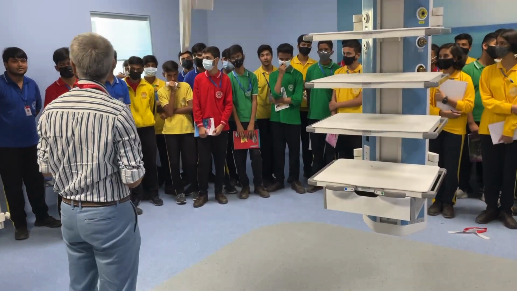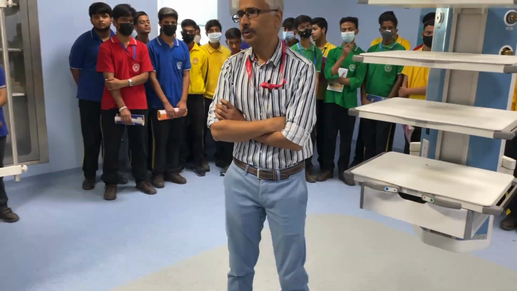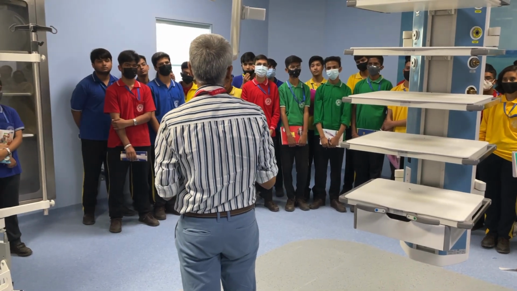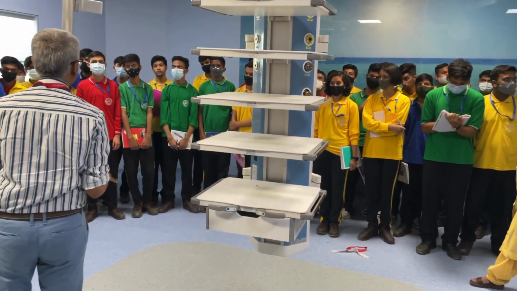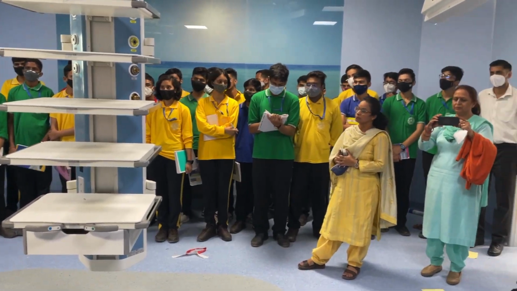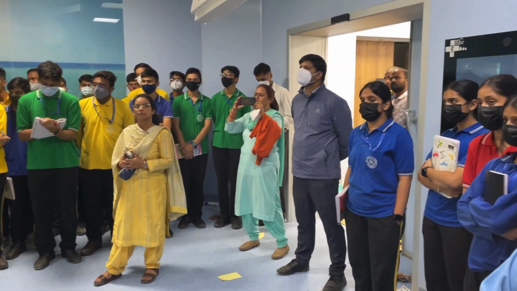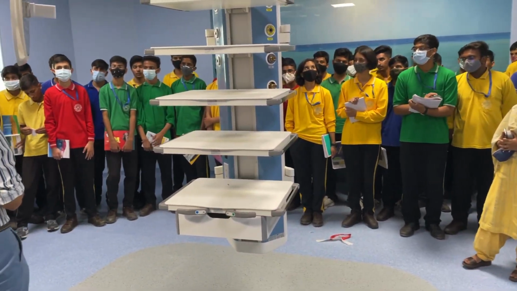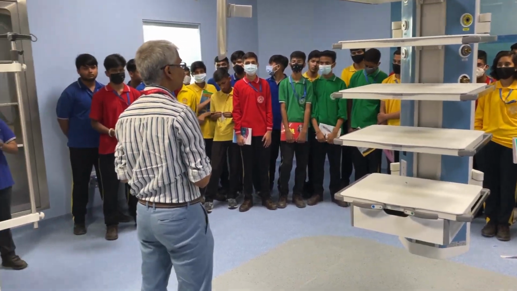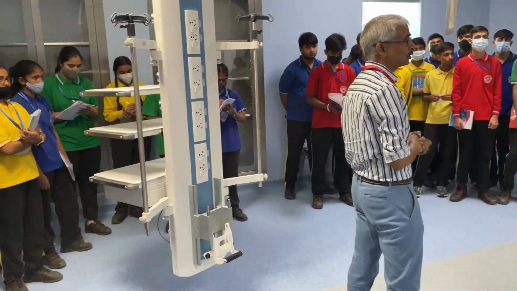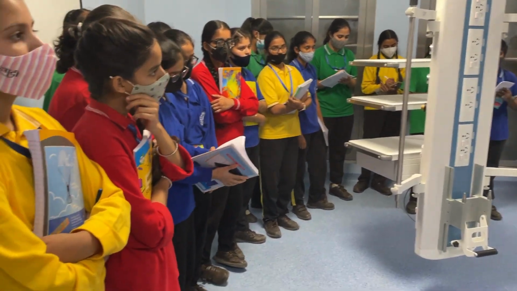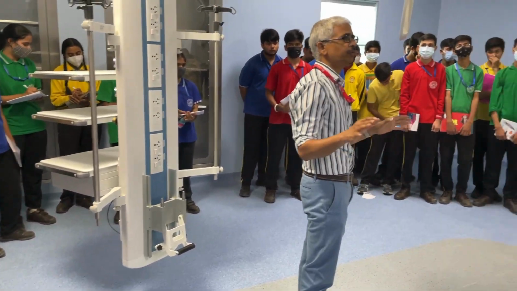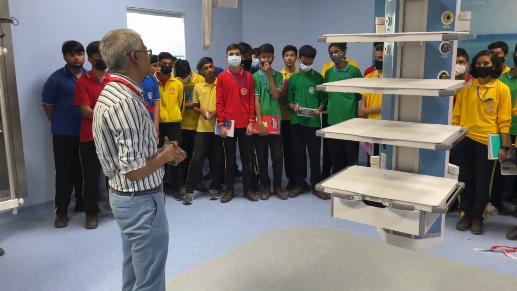Interesting place, right? Standing in one of the 20 modular OTs we have here. These are the latest generation OTs, what we call modular OTs. Everything in this OT is made to prevent infection. As someone had pointed out earlier, the threat of bacteria. So everything we have done in this OT is targeted towards reducing infection. We have such 20 OTs spread over 3 floors.